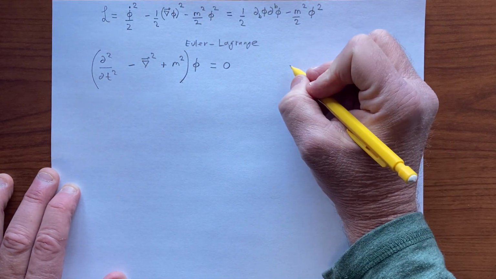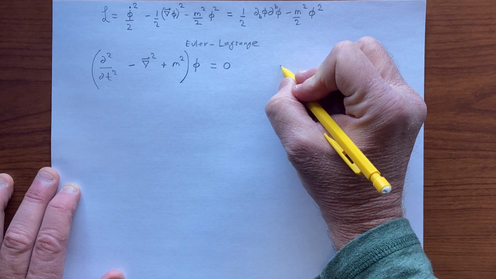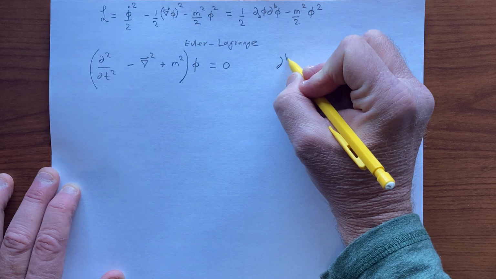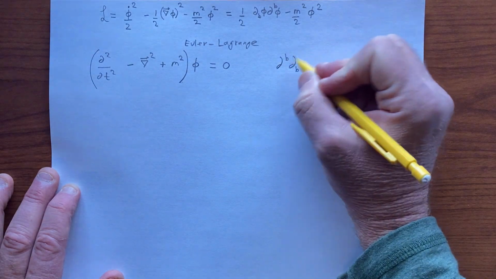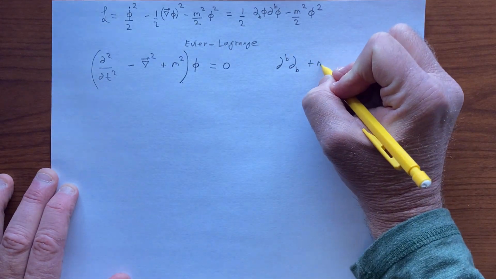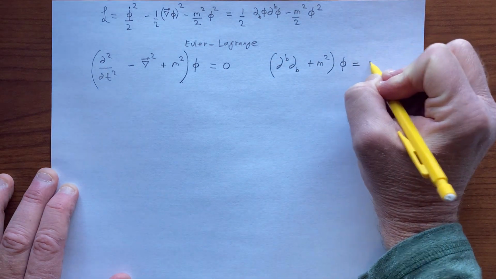And we could also write this using this notation. In that case, we could capture these two terms as two partial derivatives plus m squared on phi is equal to 0.